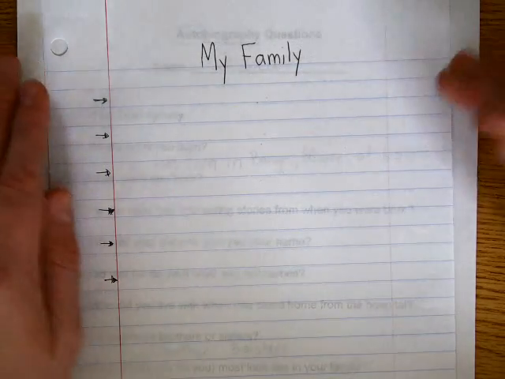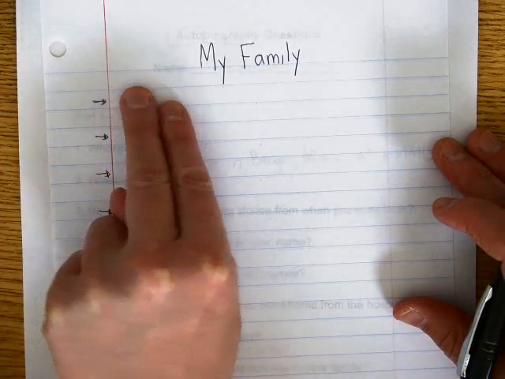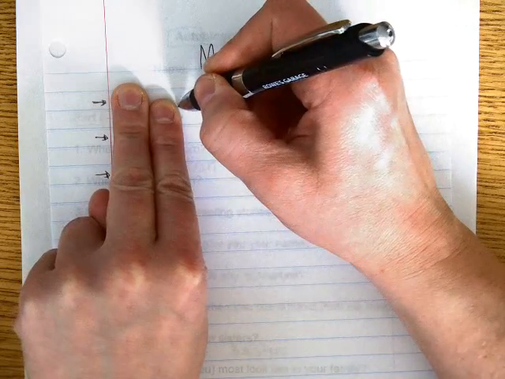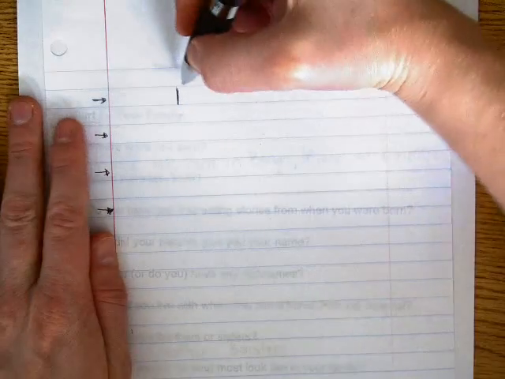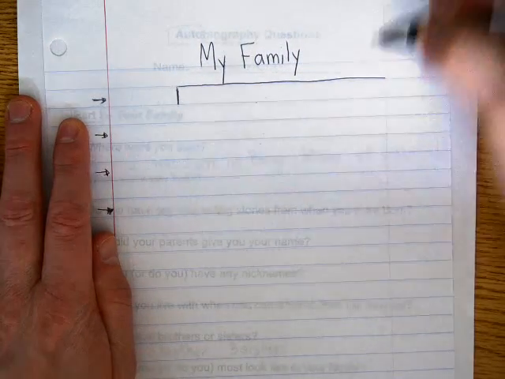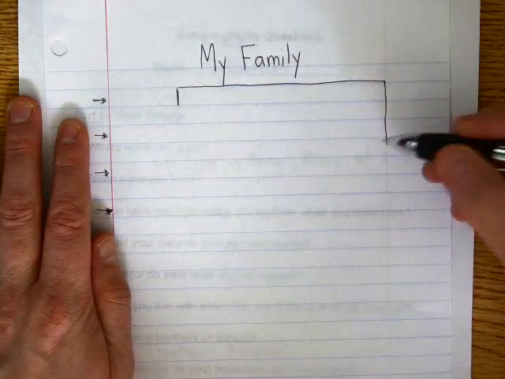And the way I teach 3rd graders to make a paragraph is you take 2 fingers by the line that you're going to be writing on, and where the second finger ends is where your paragraph's going to start. And you can actually draw a box right around where the lines on your page are. You can kind of see them here through the paper.